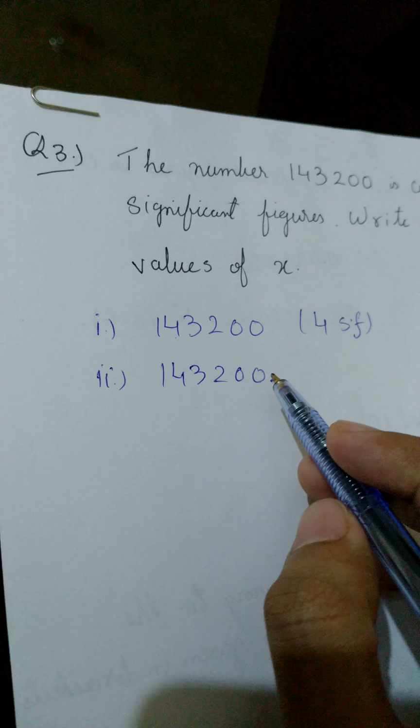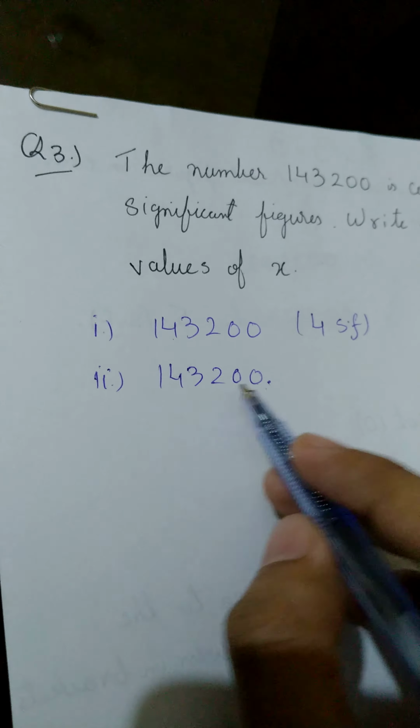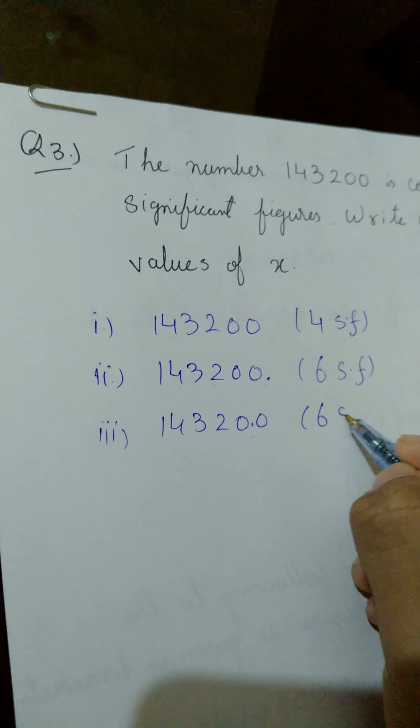This was the very last rule, number 6, for significant figures. So this makes these two zeros also significant. Now this number has 1 2 3 4 5 6 significant figures. In the third case, 143200, if I move the point on one side here, you can see again there's a decimal point and there are two trailing zeros, which are the zeros at the end. So again these two zeros are significant, so this number also has 6 significant figures.